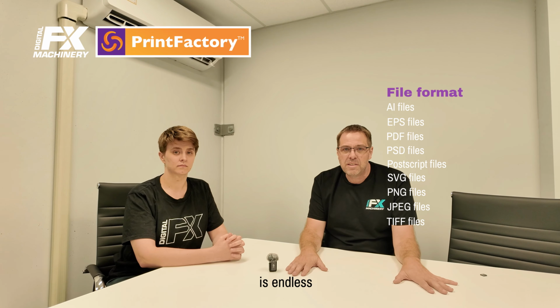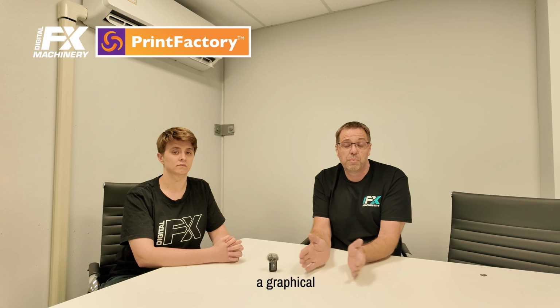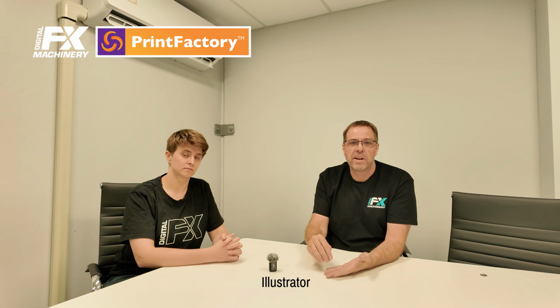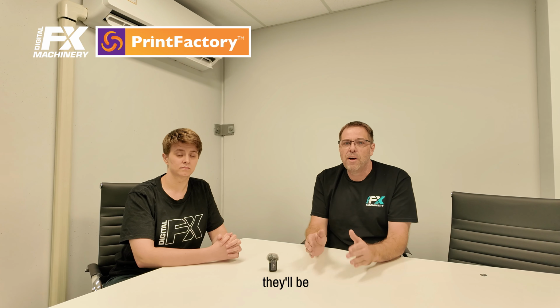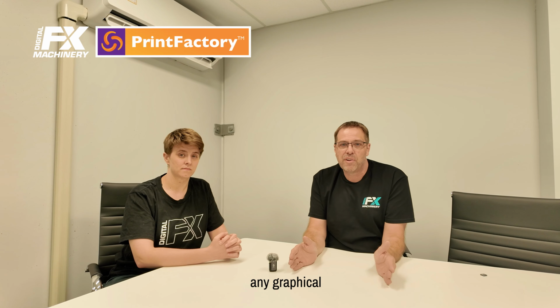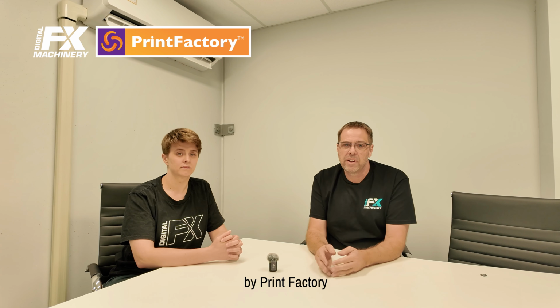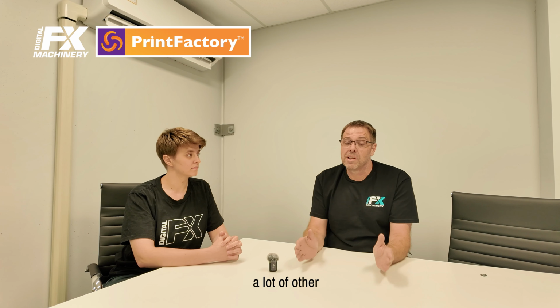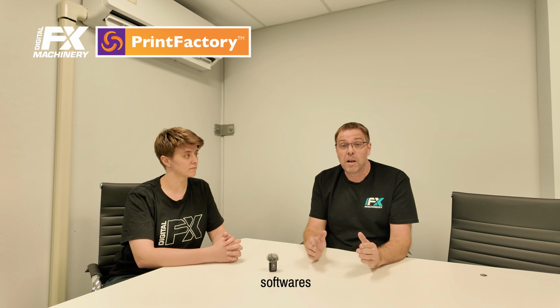The list is endless. Any file that you're going to be creating from a graphical perspective, whether you're using Illustrator, Corel, or anything, almost any graphical output format will be supported by PrintFactory. Another great feature, whereas a lot of other software doesn't offer all these variables.